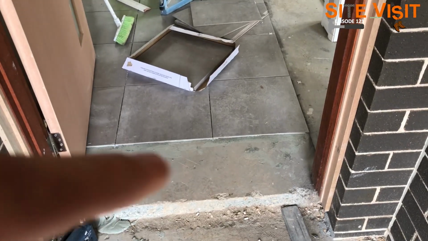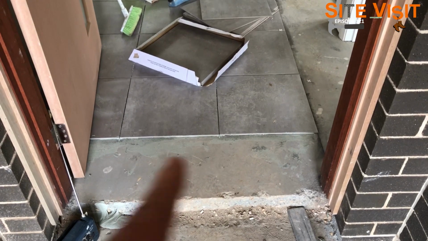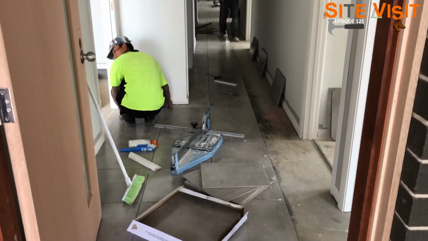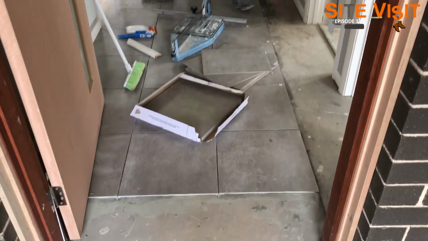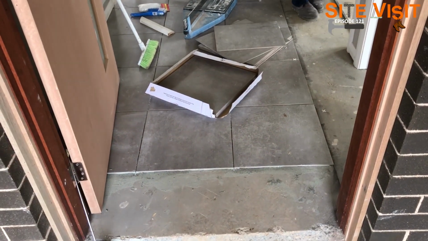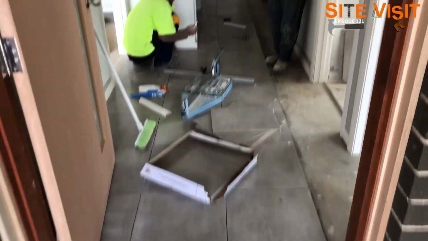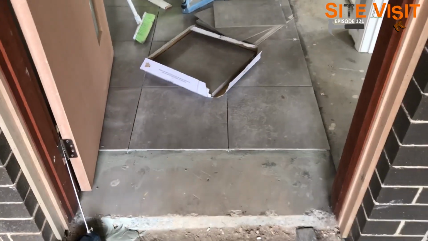So as you can see right here at the front door is where I want to start with the full tile, and then they'll run that all the way through to the back. So that's how they start their full position. Make sure right at your entrance you have your full tile position, and then you can tile the rest of your house around that right there.